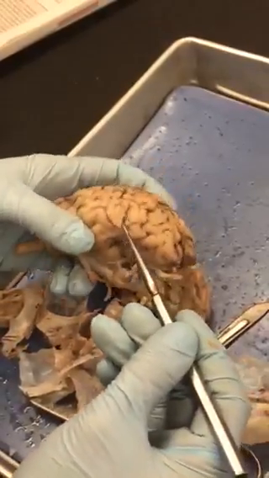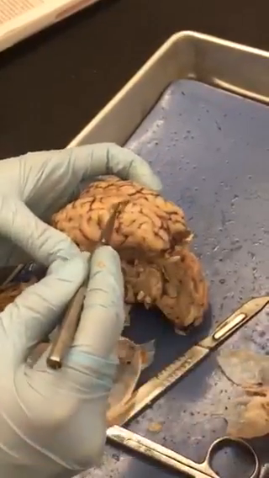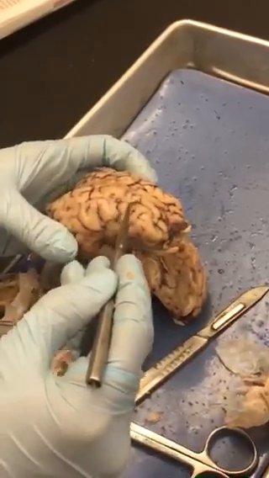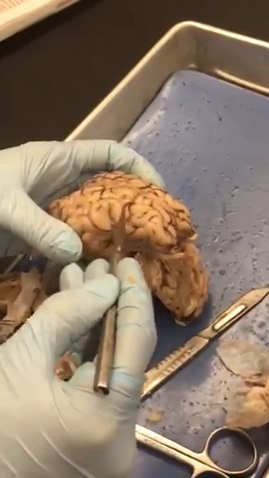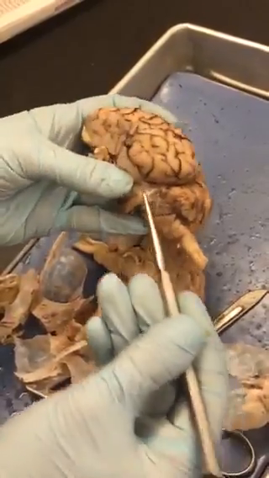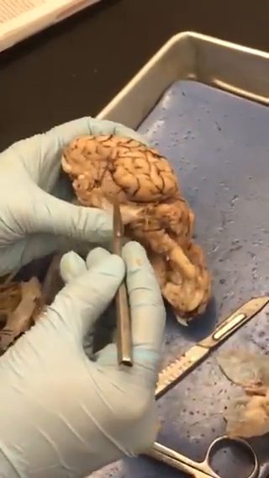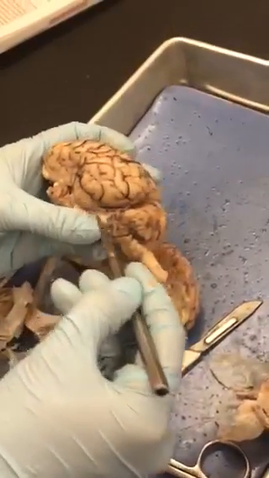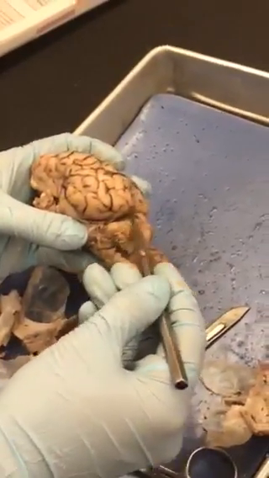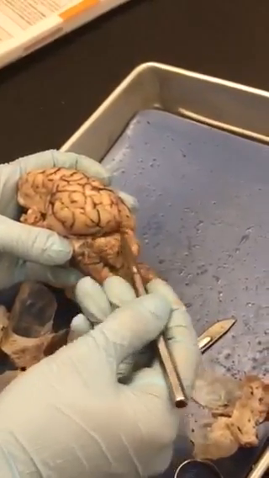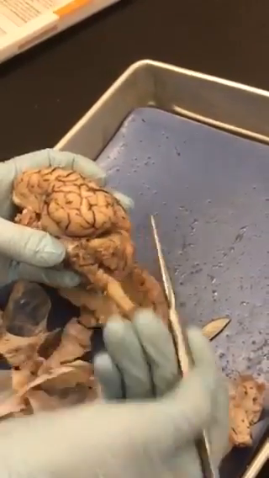Okay, if you look at the side view, you'll see a central sulcus with the prefrontal gyrus in the front and the postcentral gyrus in the back. Not the best, but you have a lateral sulcus here that separates the parietal from the temporal lobe, and then you have the transverse fissure that separates the cerebellum from the cerebrum. In your book, it's transverse cerebral fissure.